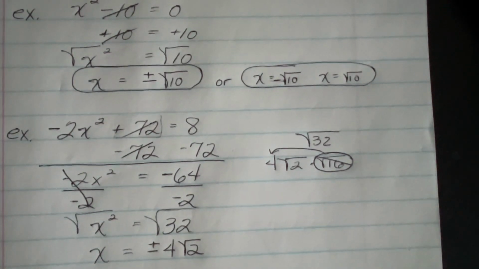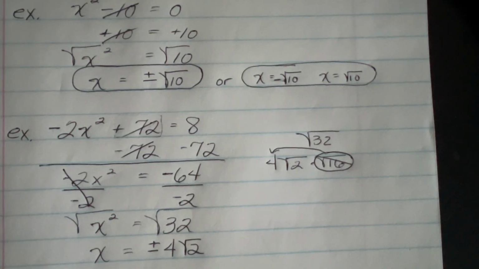If you are having difficulty, there's a previous assignment in Canvas, and it's entitled, Do You Recall Your Radicals? And you can practice that exercise as well for a grade.